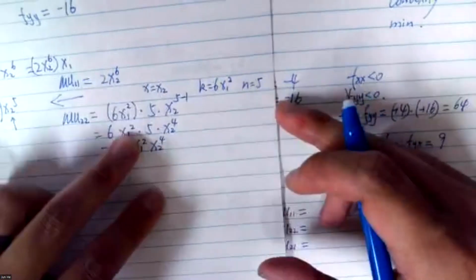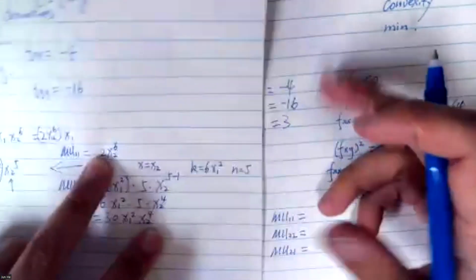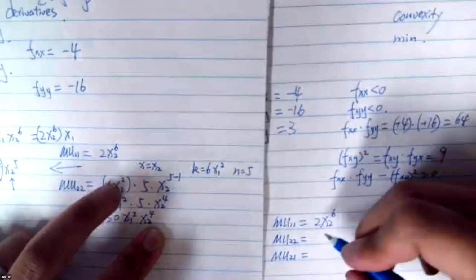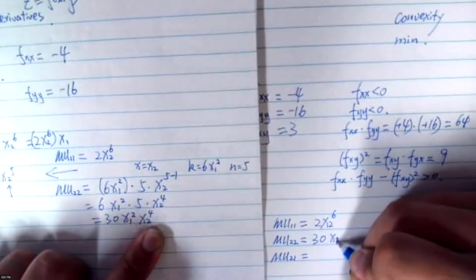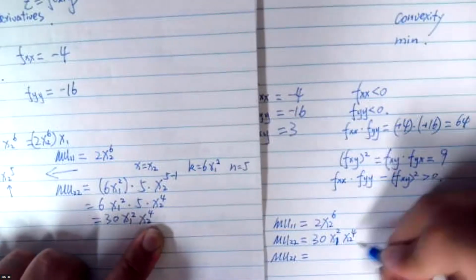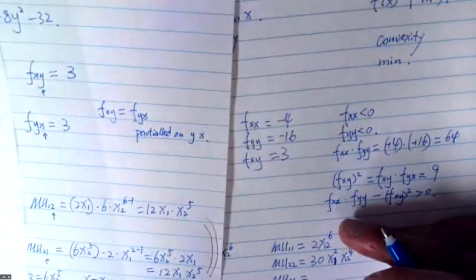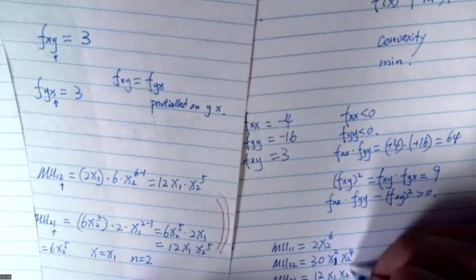MU11 is 2 times x2 to the power 6. MU22 is 30 x1 squared x2 to the power 4. And MU21 is 12 x1 x2 to the power 5.